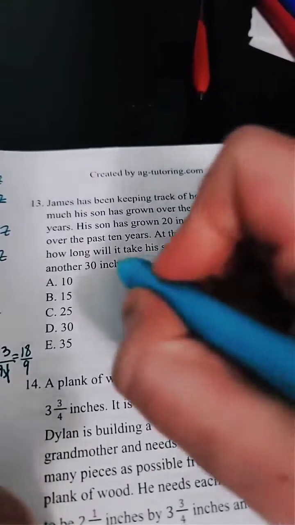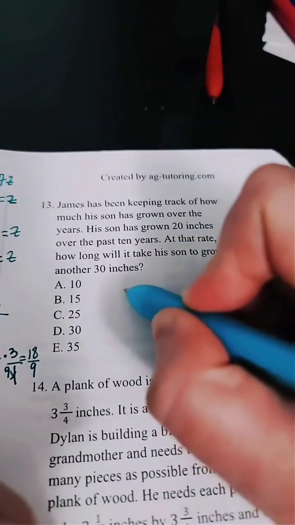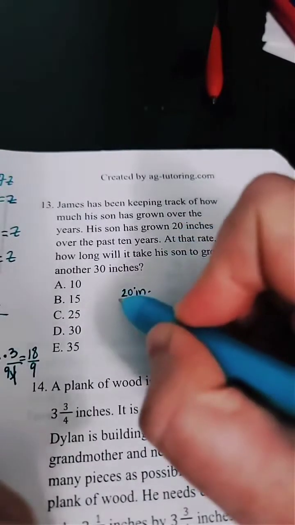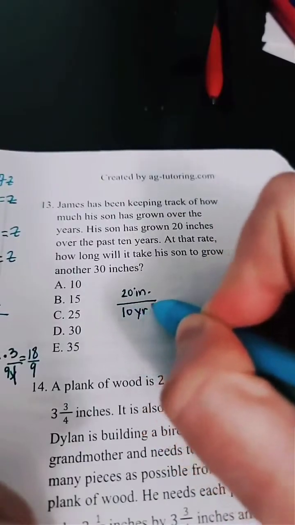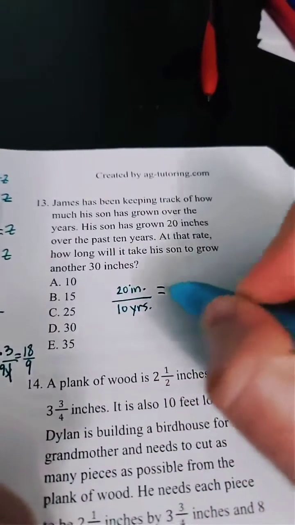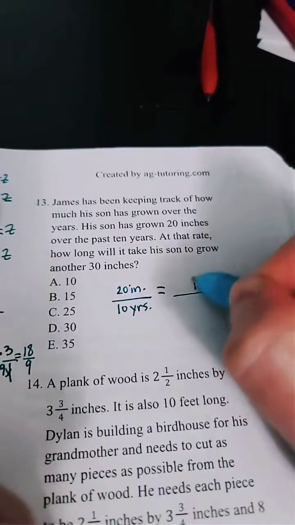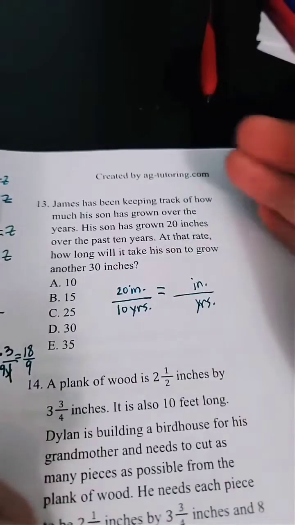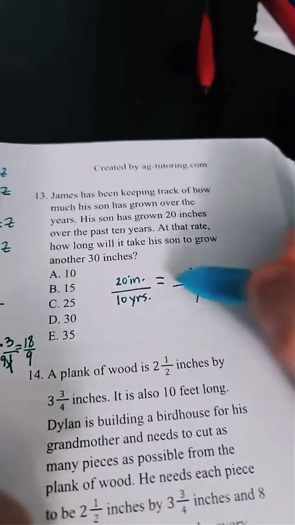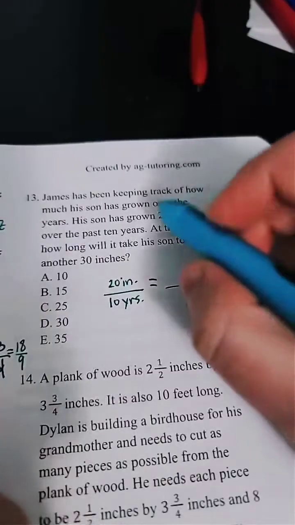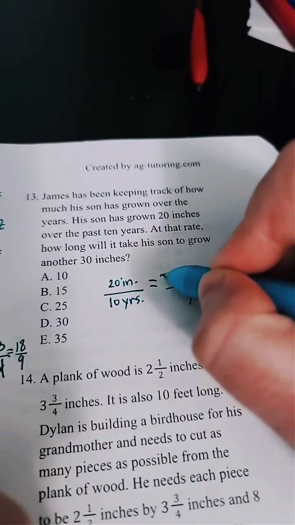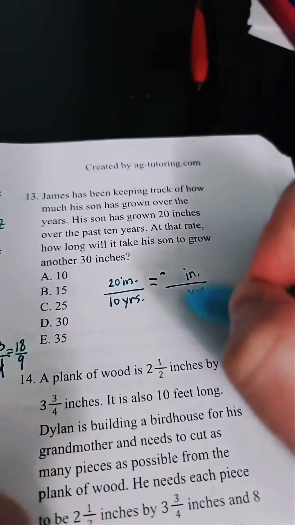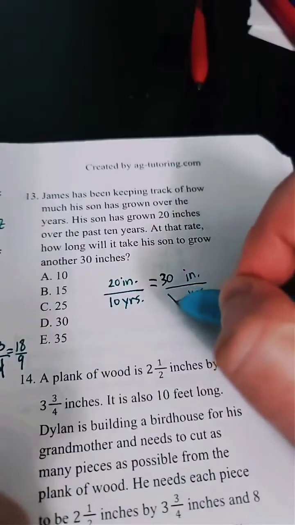So I do both. Let's set up a proportion here. We're going to say that the 20 inches that his son has grown over the past 10 years is the relationship. Remember, when we're setting up those proportions, if it's directly proportional, we want to have the same units on top and the same units on bottom. You could do it another way if you want. I like to be consistent with how I teach, so I always do the top matches, the bottom matches for directly proportional. Now, at that rate, how long will it take his son to grow another 30 inches? So he's going to grow 30 inches in x amount of years.